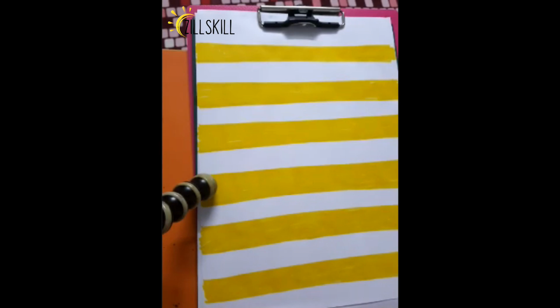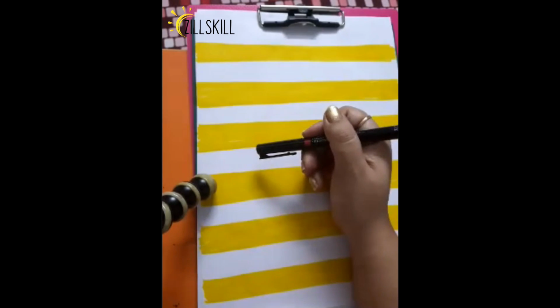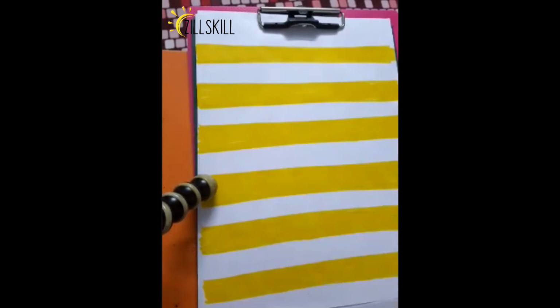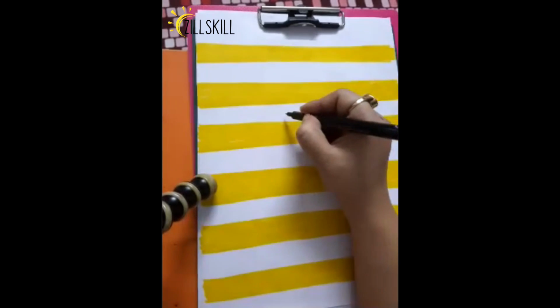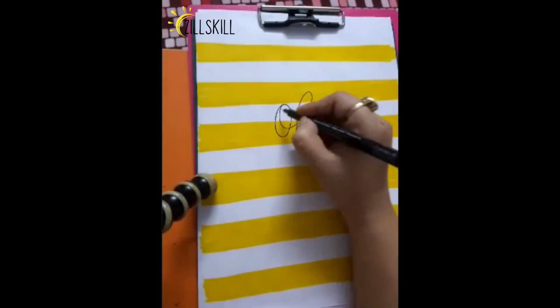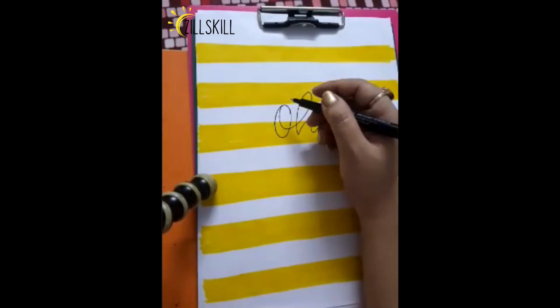I'm using a pencil first of all, or I'm writing directly with this pen, but you can use a pencil instead of this pen. So the word O-O-H, we are going to write. But okay, listen here first and then we start.